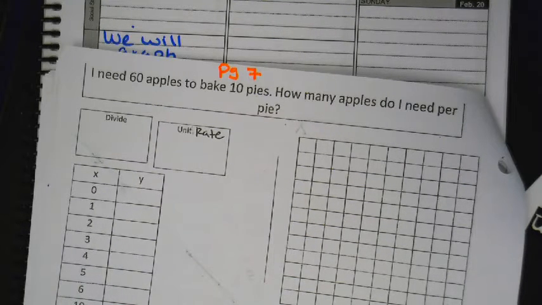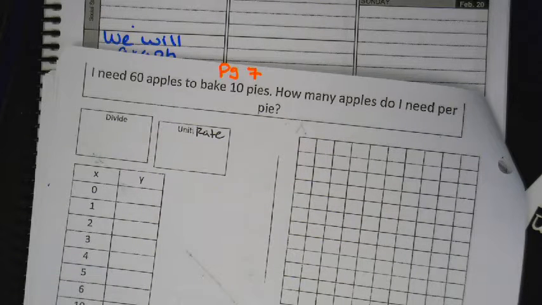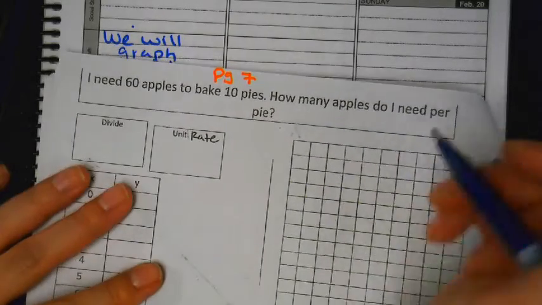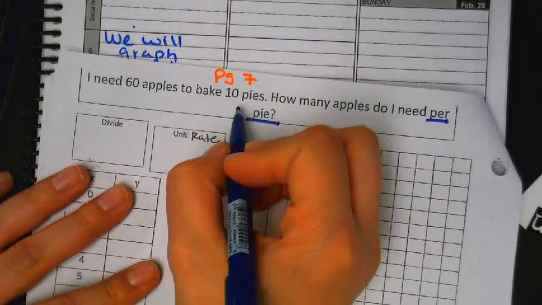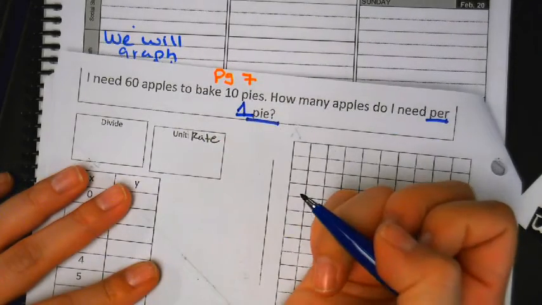All right, let's do this. I need 60 apples to bake 10 pies. How many apples do I need per pie? All right, this is okay. What are we solving for one of? Per pie. So it'll be 1 pie.